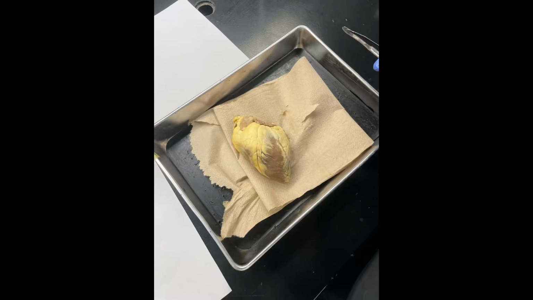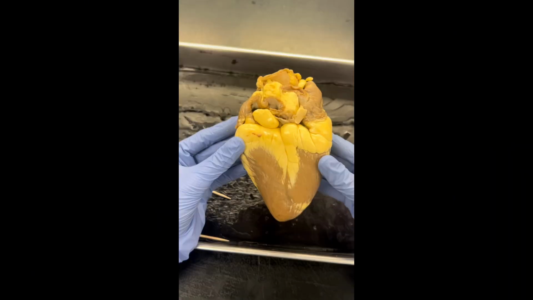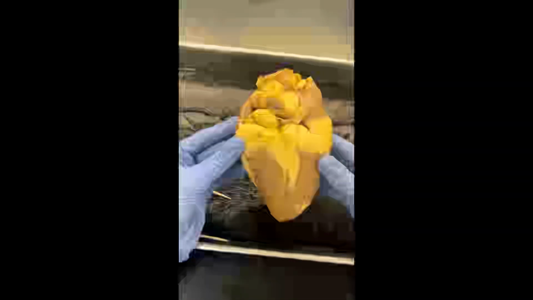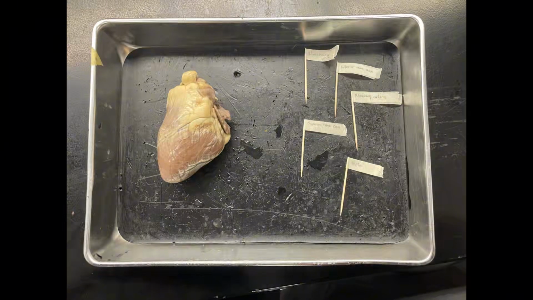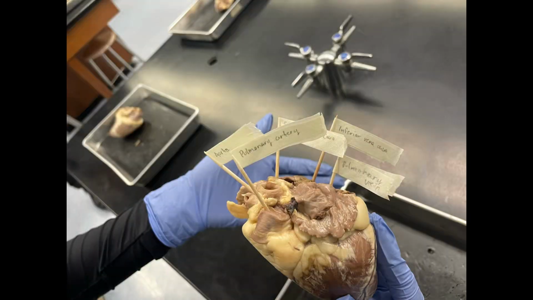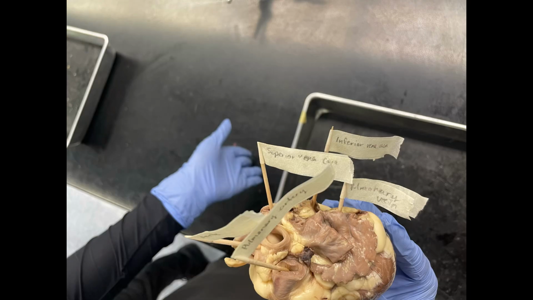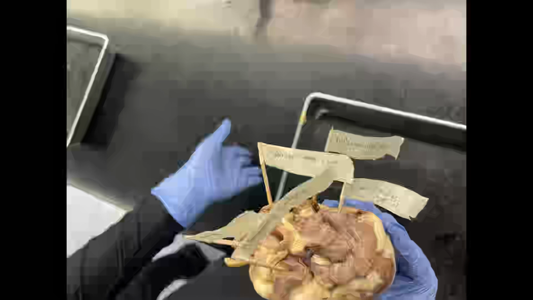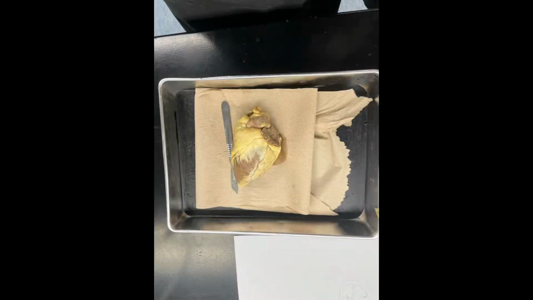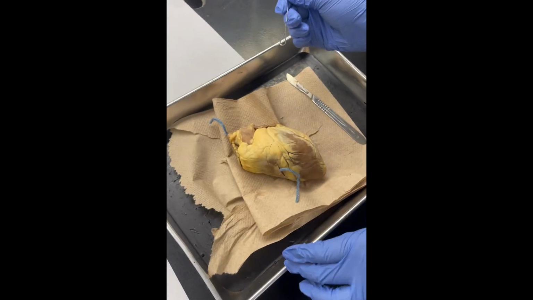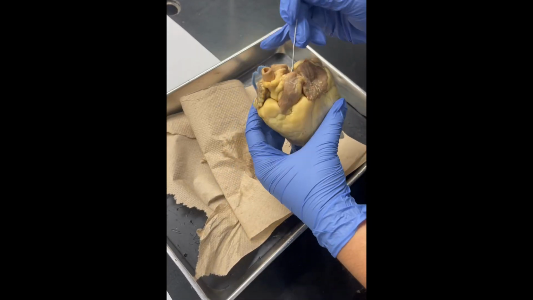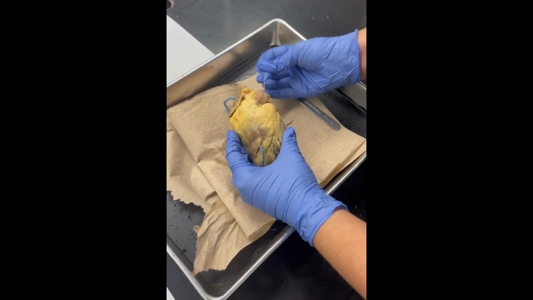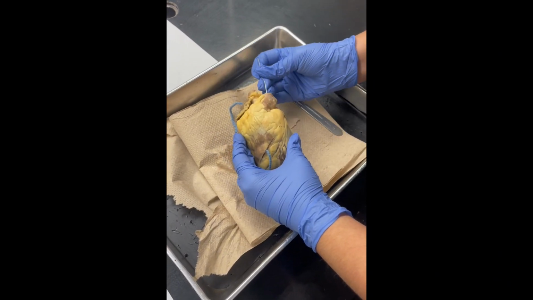This is the front of the heart, and this is the back of the heart. In this part of the tutorial, we're labeling the different pathways in the heart. In this part, I'm going from the superior vena cava through the pulmonary artery to show the pathway of deoxygenated blood.